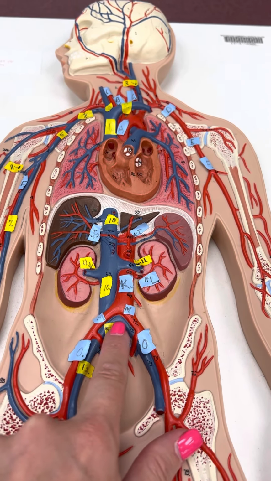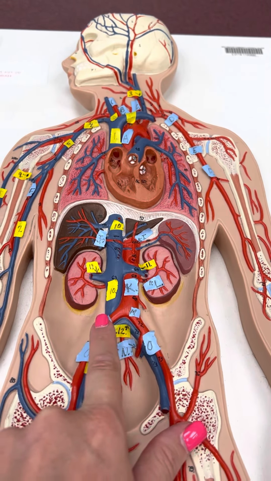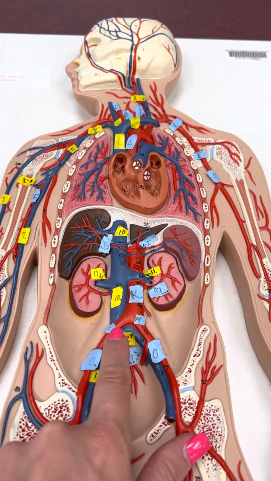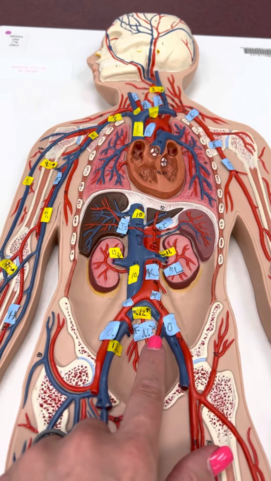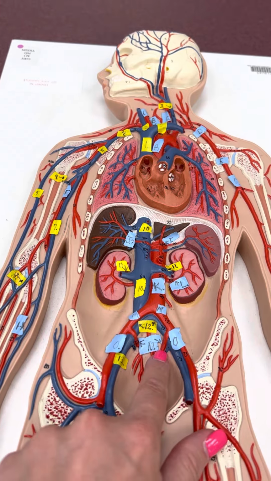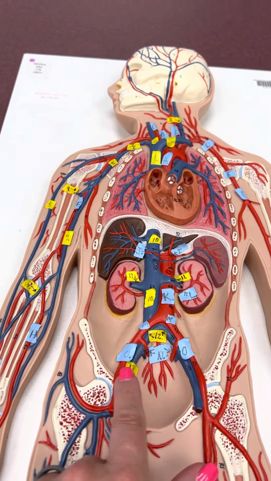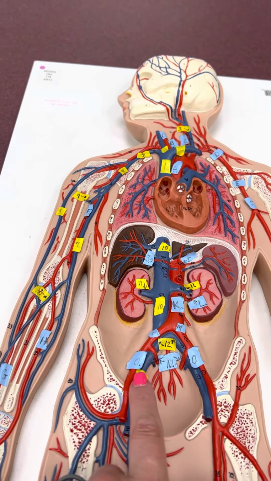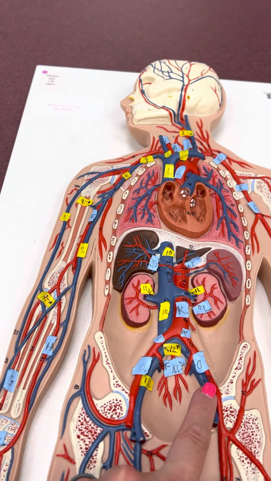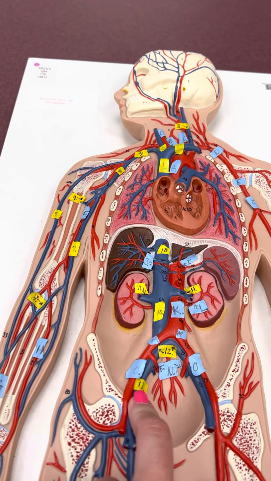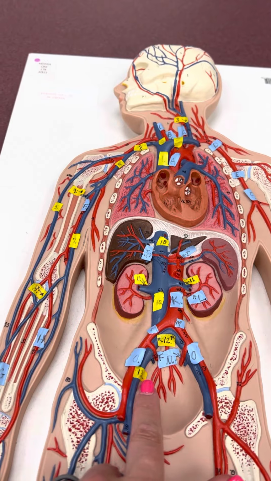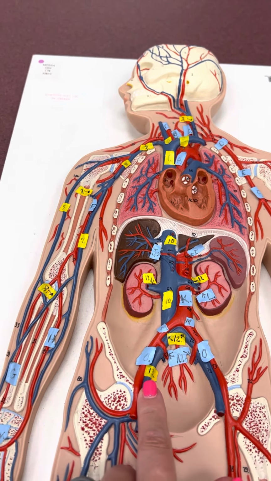Okay, so here, this was the common iliac artery, so this would be the common iliac veins. And once again, they split. There's the internal ones, which are not labeled. We care about these external ones. There's two of them, left and right. This is the external iliac vein, running right along the external iliac artery.